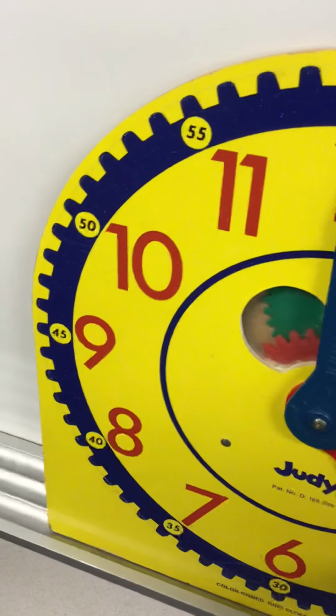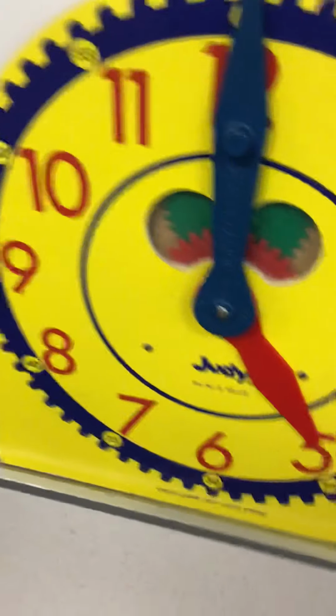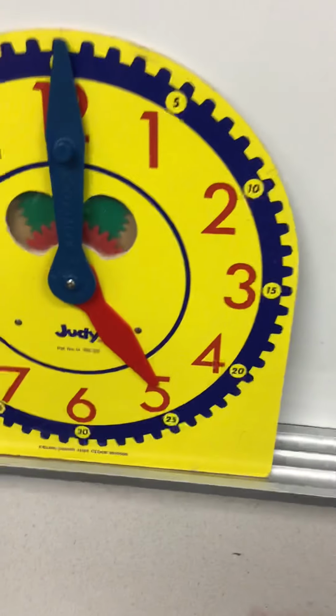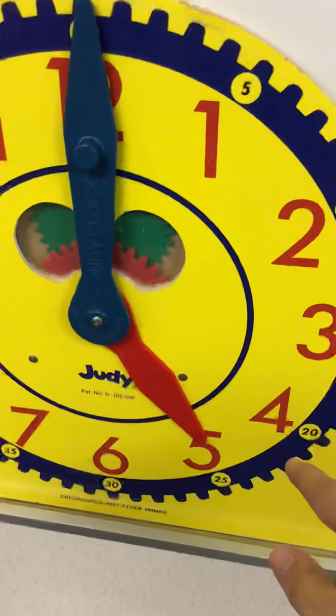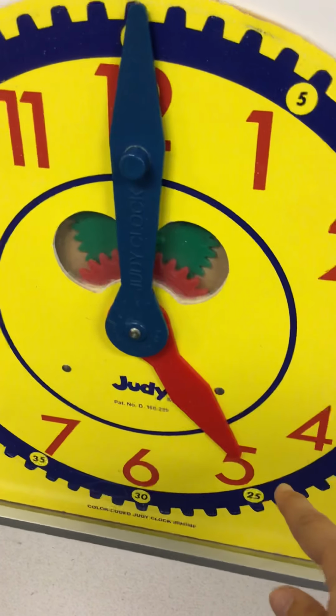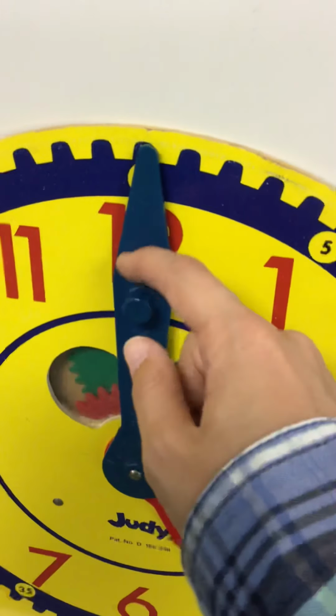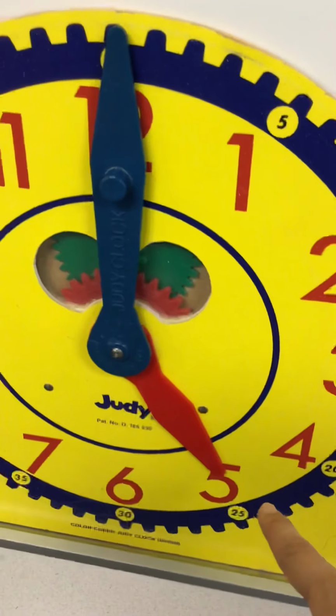So for example, this time right now would be 5 o'clock, because we look at the little hand first for our hour and then the big hand to see where it's at. So 5 o'clock.